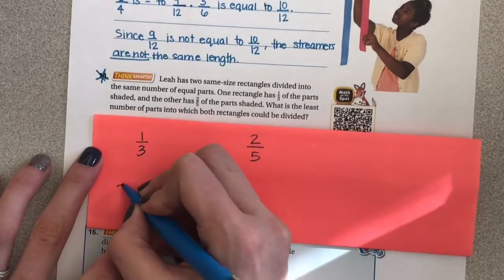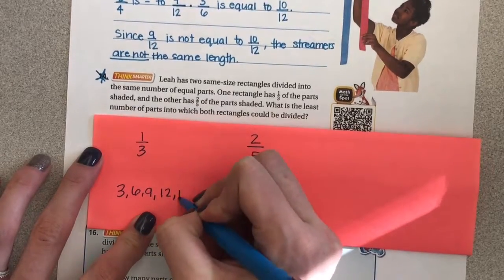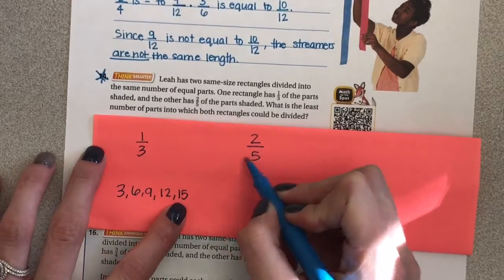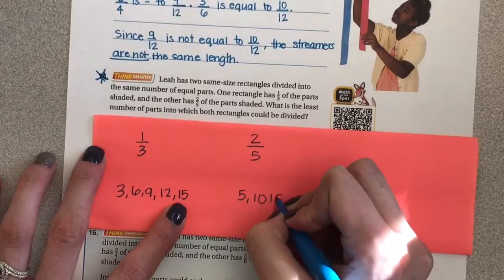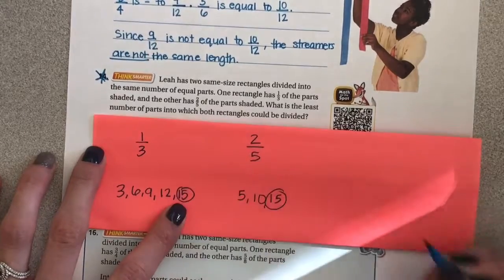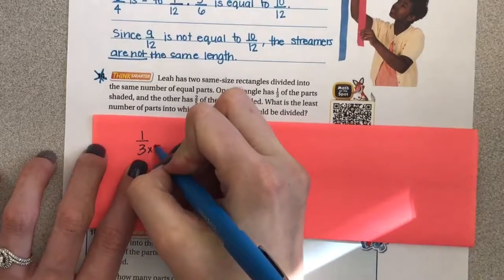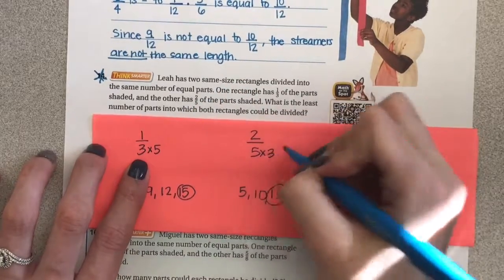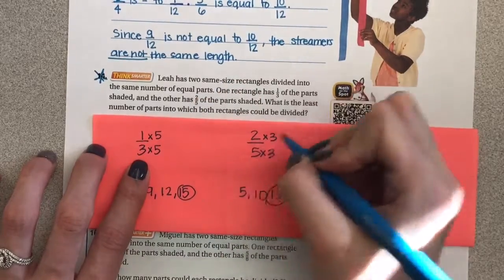So I can start by writing the multiples of 3. So 3, 6, 9, 12, 15. I'm going to stop there because I know that 5 is going to go into 15. So that would be the least common multiple that I could make. So 3 times 5 equals 15, and 5 times 3 equals 15.